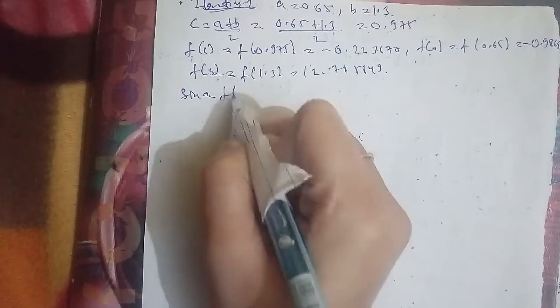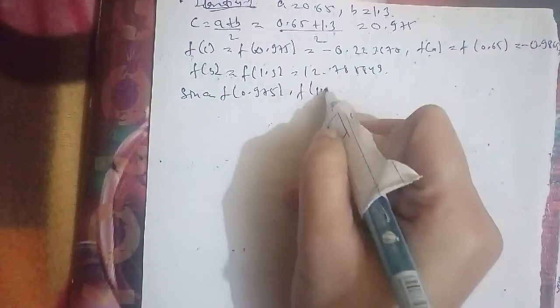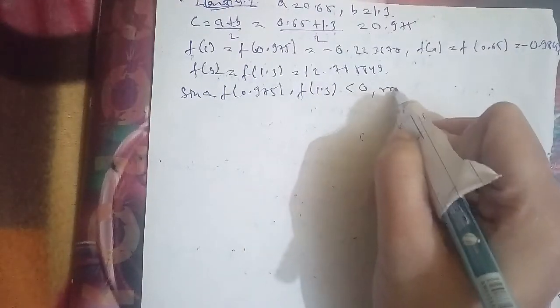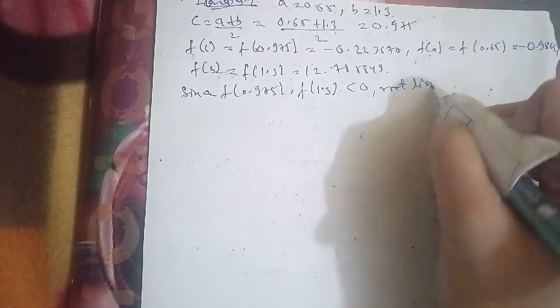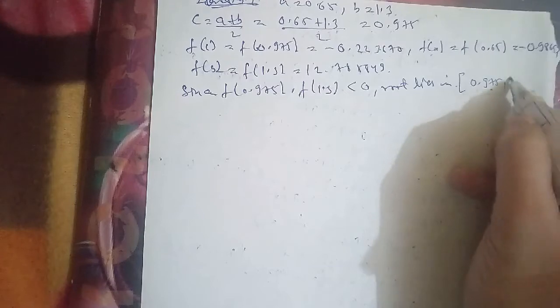Since f(0.975) times f(1.3) is less than 0, the root lies in 0.975 comma 1.3.